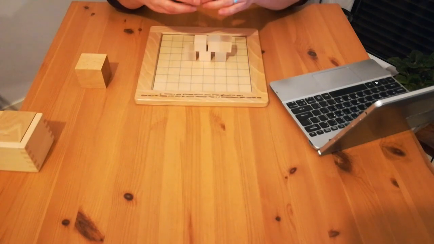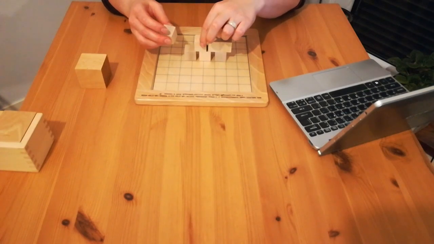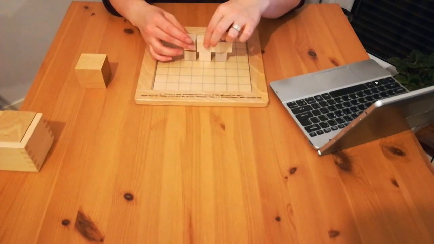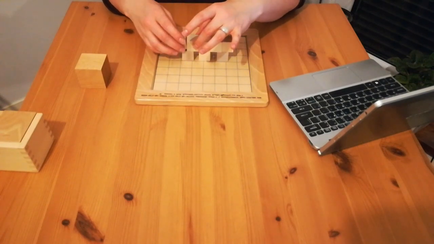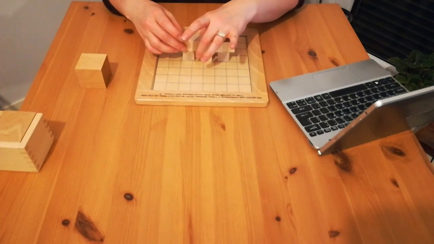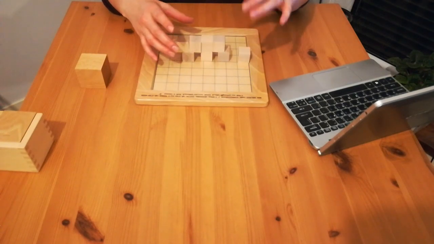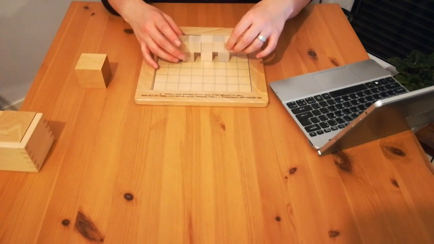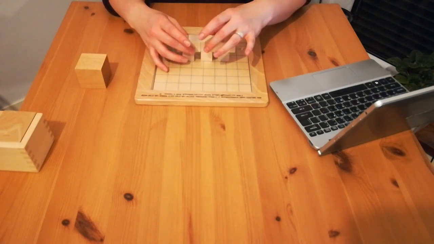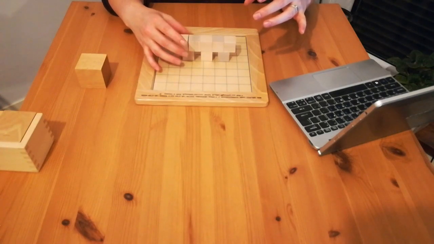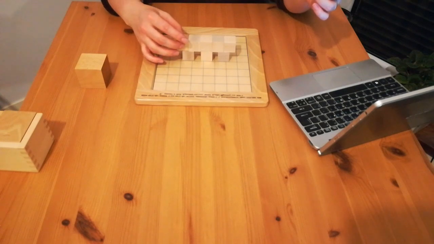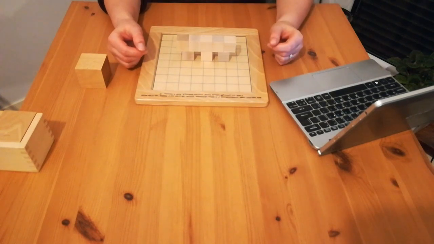You make a bridge. That's how your children practice patience and dexterity.